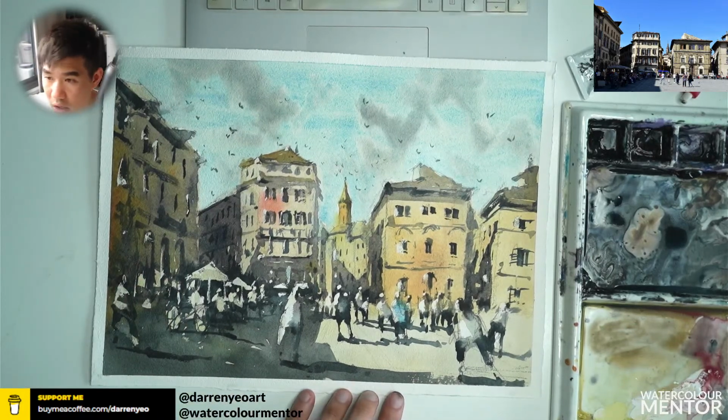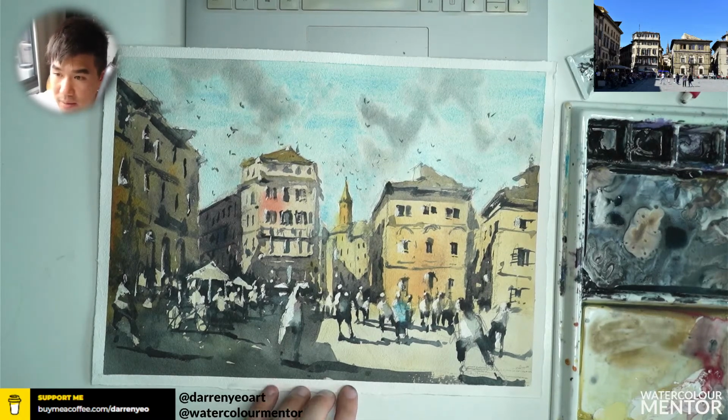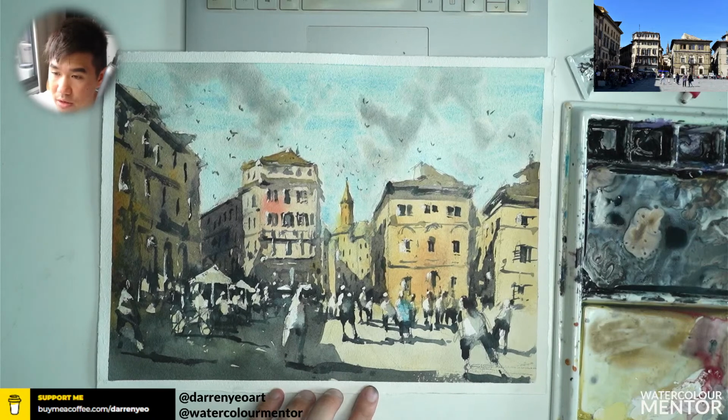Just can't go wrong. Pamela says it is worth doing the course. My watercolors have improved so much. Awesome. Yeah, Pamela is one of my students, and she's also signed up for this program. So I'm really happy your watercolors have improved, and I see you posting.